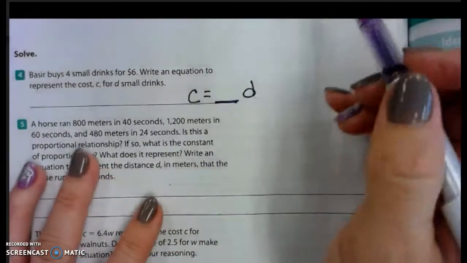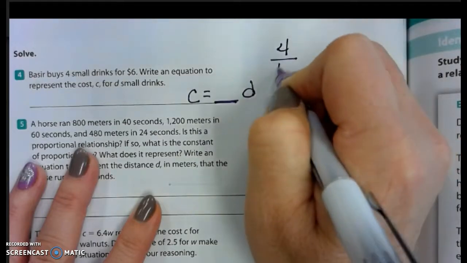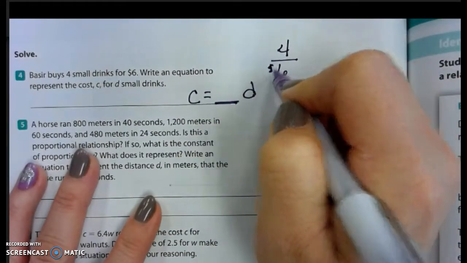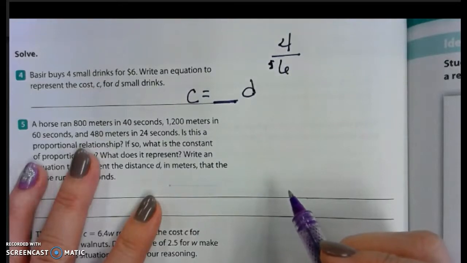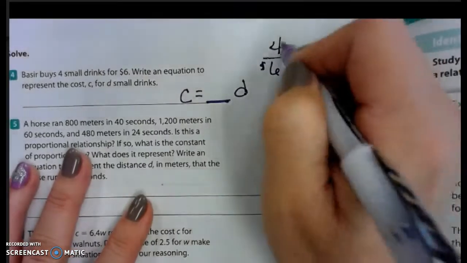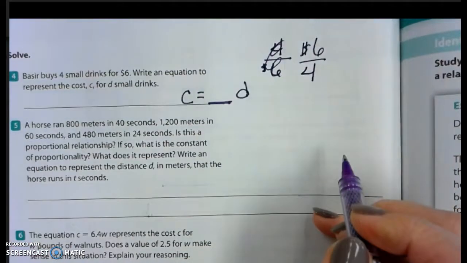So they are buying 4 drinks for $6. I think I have that upside down. $6, sorry, for 4 drinks.